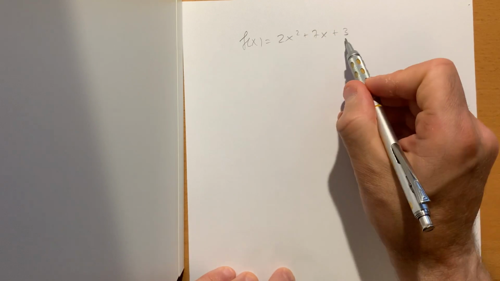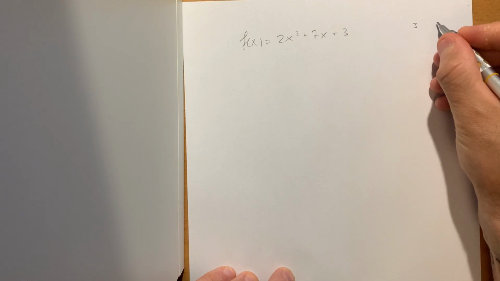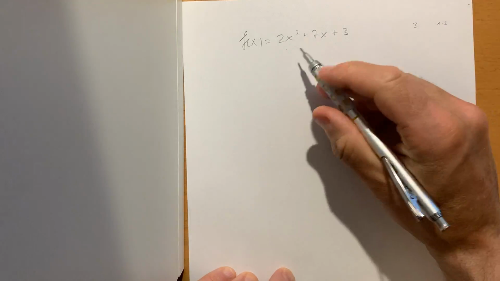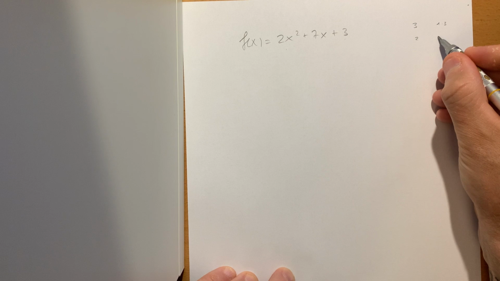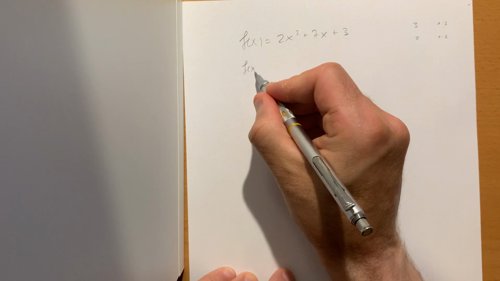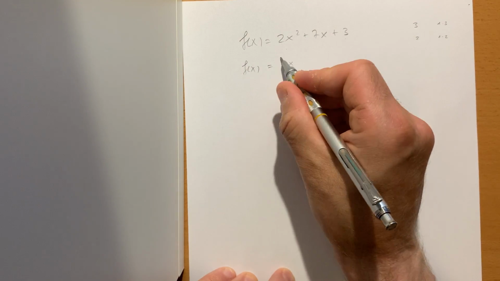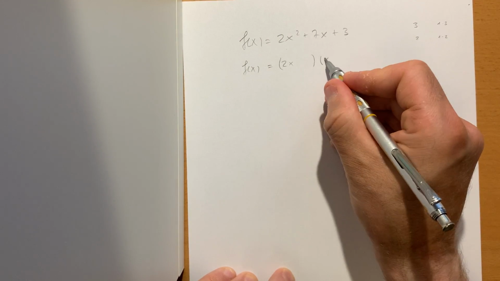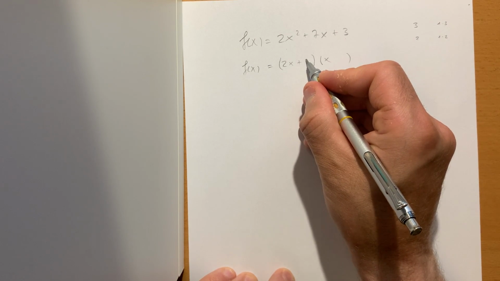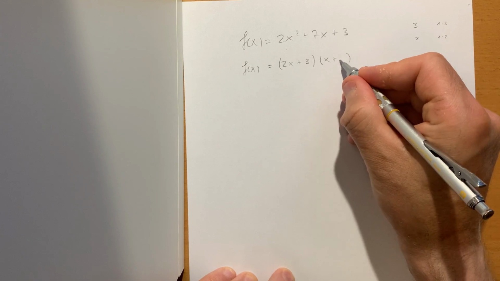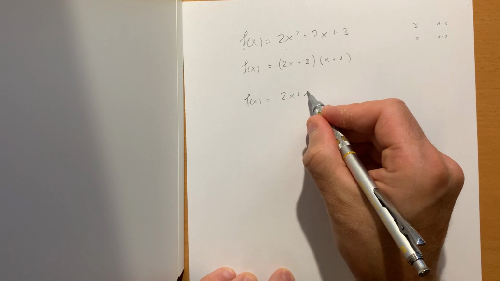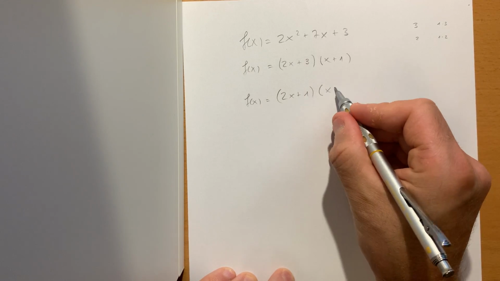And we're lucky because these two are prime numbers. Well, 3 can be achieved by 1 times 3 or 3 times 1, which is the same thing. And 2, by means of a multiplication, is 1 times 2. So we have two options. We have 2x plus 3 and x plus 1, and we have another option, which is 2x plus 1 and x plus 3.